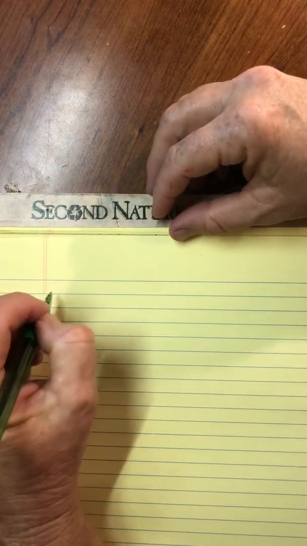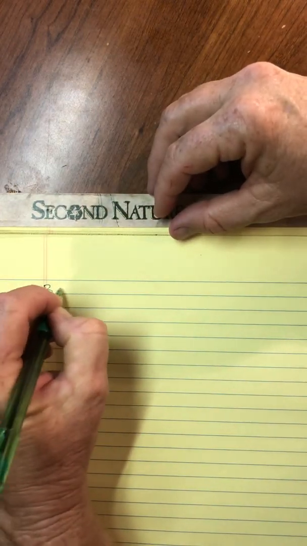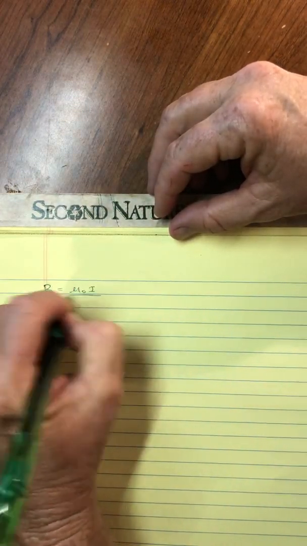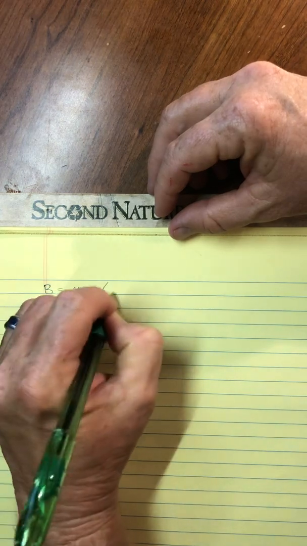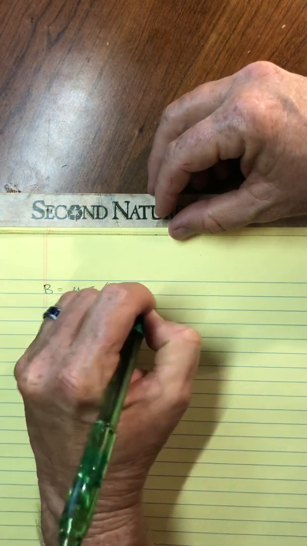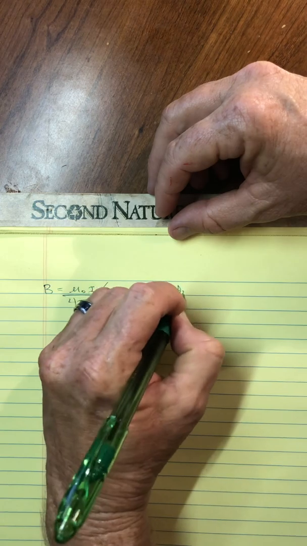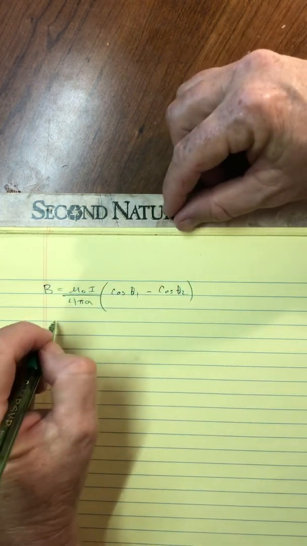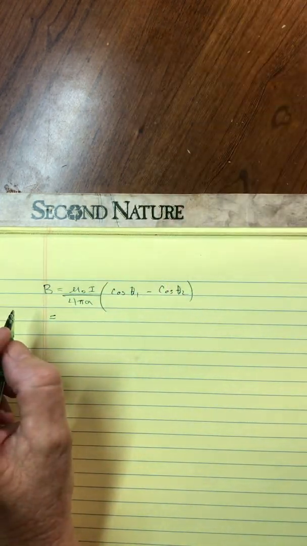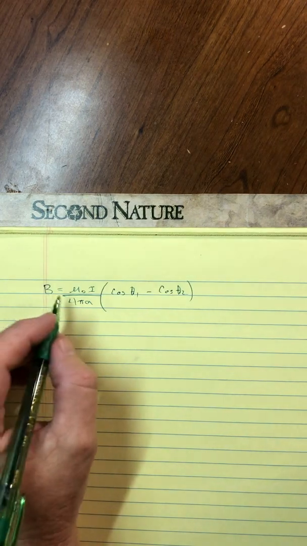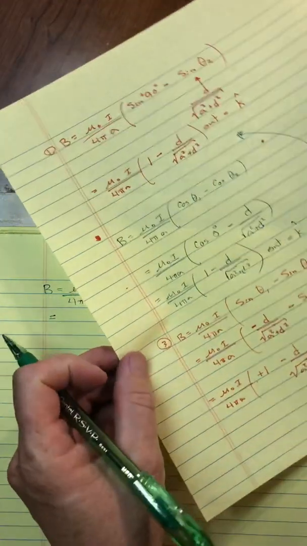And it already is hard. But if I do the mu naught I over 4 pi a, cosine theta 1 minus cosine theta 2, I'll write it in green to keep in mind we're talking about the different definition of the angle. A is still the perpendicular distance away.